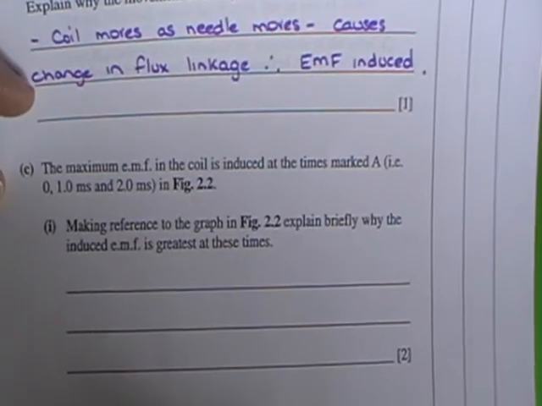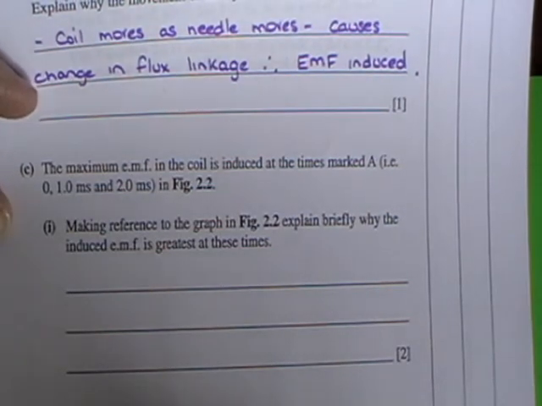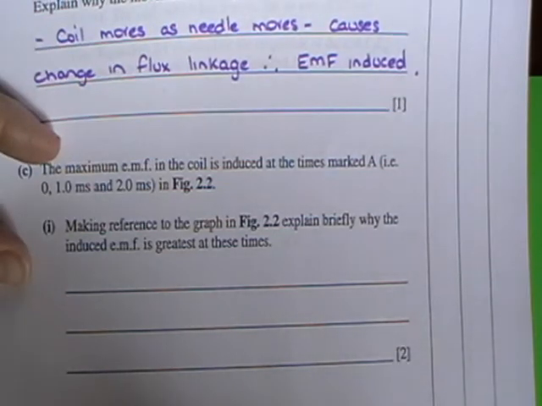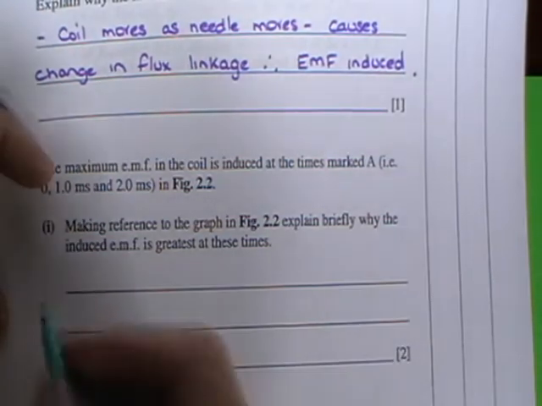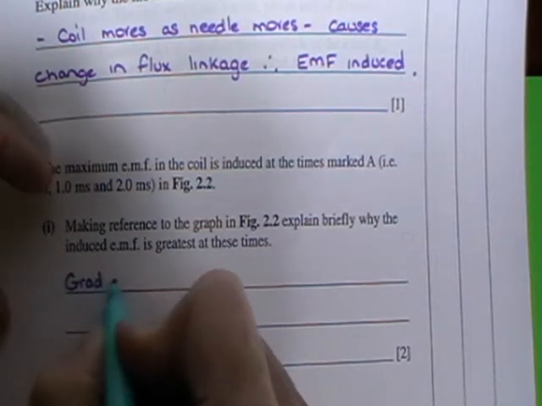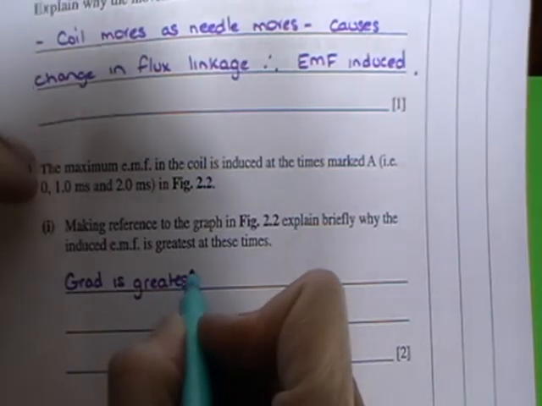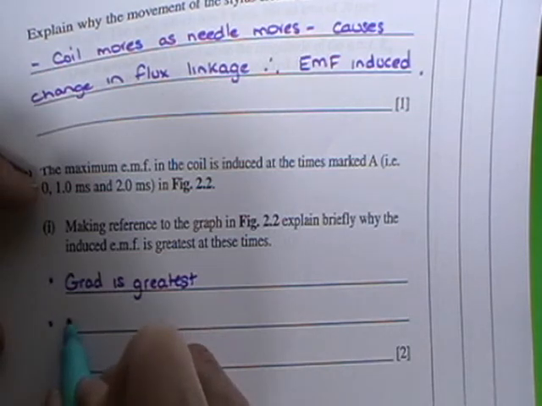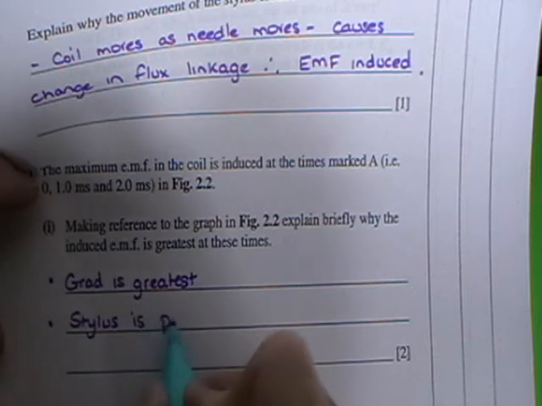The maximum EMF in the coil is induced at times marked A, i.e. 0, 1 and 2 milliseconds. Making reference to the graph, explain briefly why the induced EMF is greatest at these times. Now, one of the things you could say is that the gradient is greatest. So the gradient is greatest here. But what I would say there is the gradient when the stylus is perpendicular to the field.